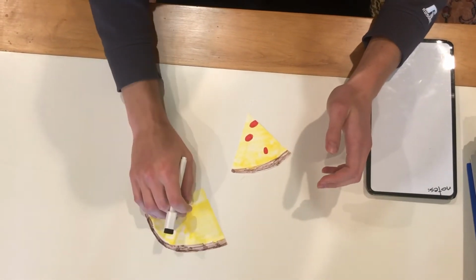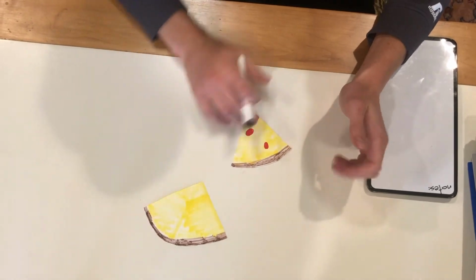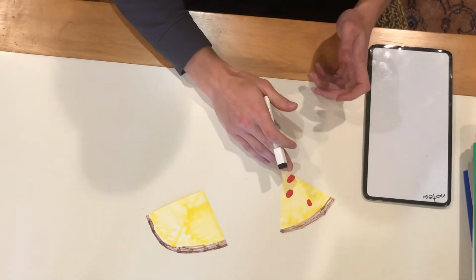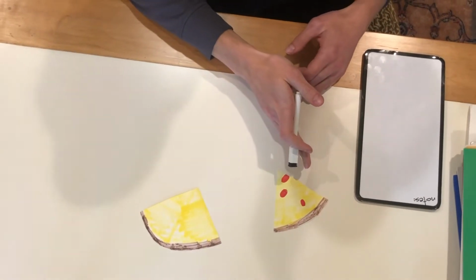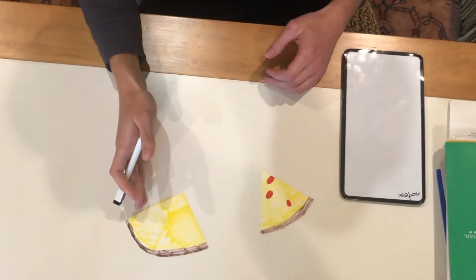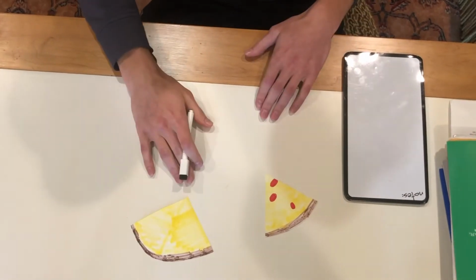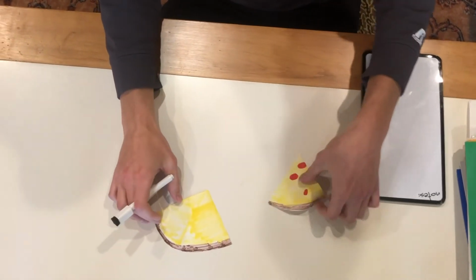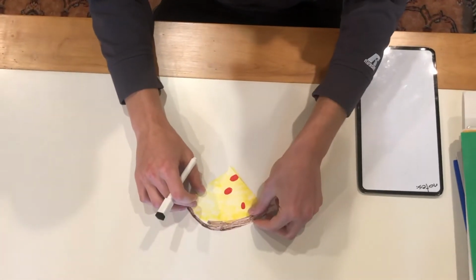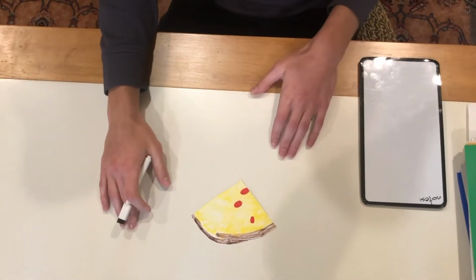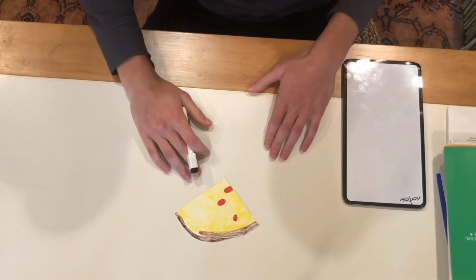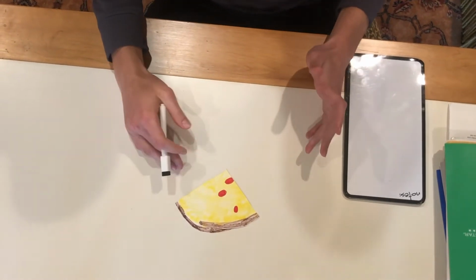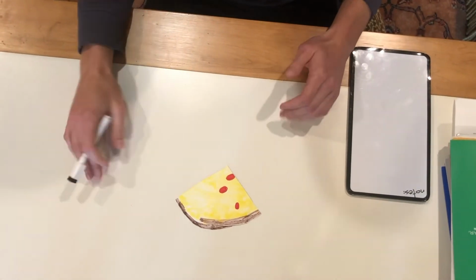So this is a pizza that was cut into 4. This is a pizza that was cut into 6 pieces. So this would have a denominator of 6, and this would have a denominator of 4. When you add or subtract fractions, you can't do it without having a denominator that is the same, because as you can see, these two pieces of pizza are very different sizes, and so they don't work together. So we're going to talk about how you can figure out how to make these equal.